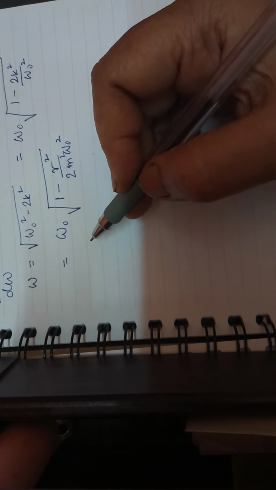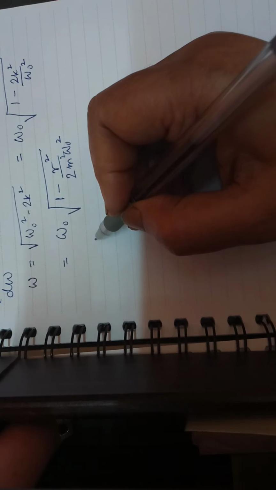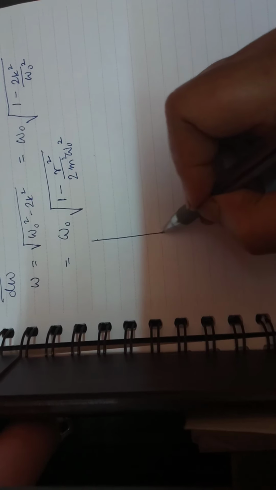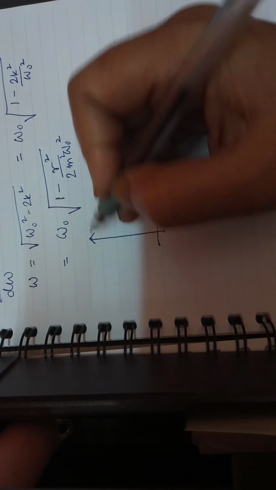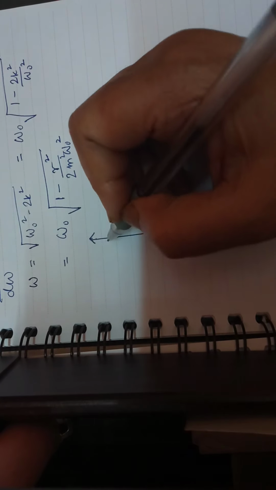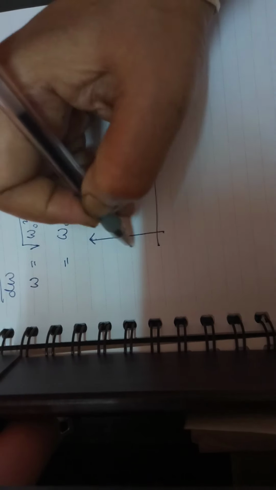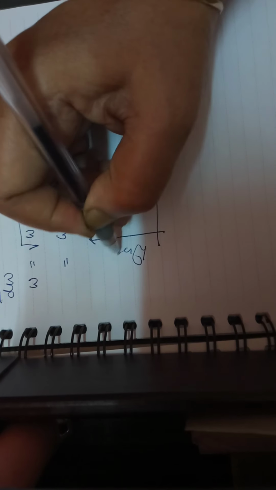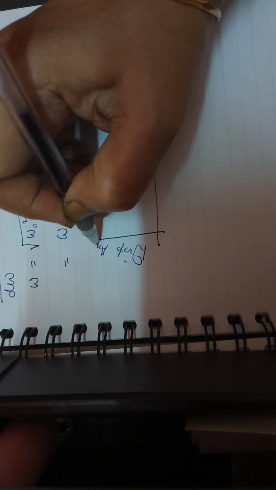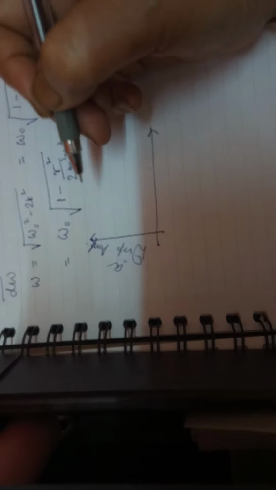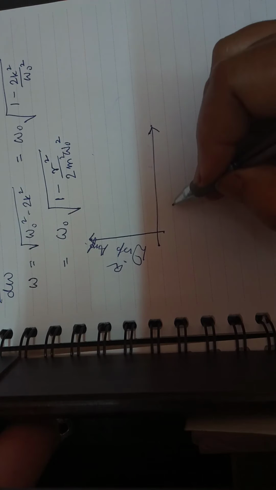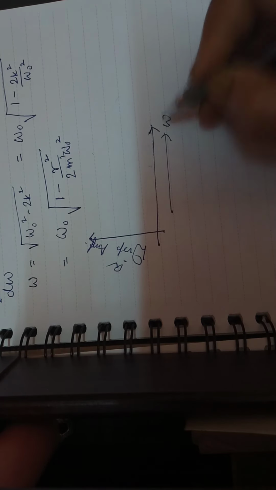What do we get? See, this is your displacement amplitude A, and this is omega. For amplitude resonance, this is how you get your graph. You will see it in all books.